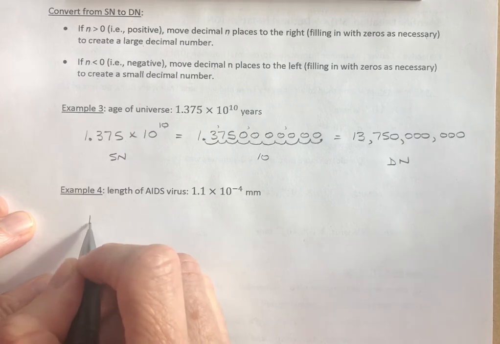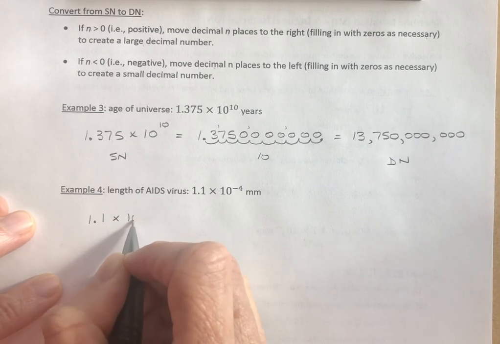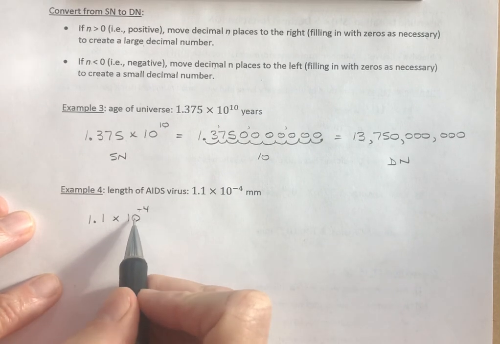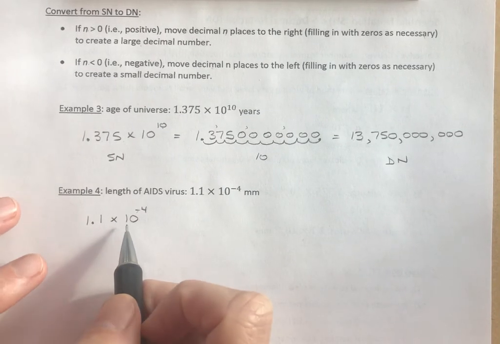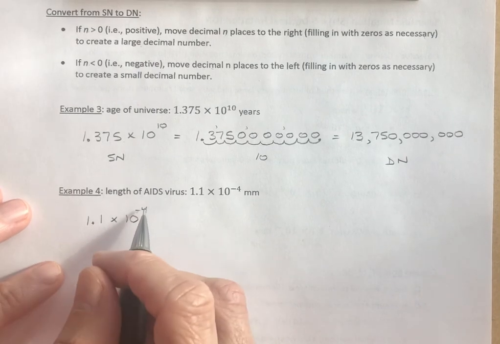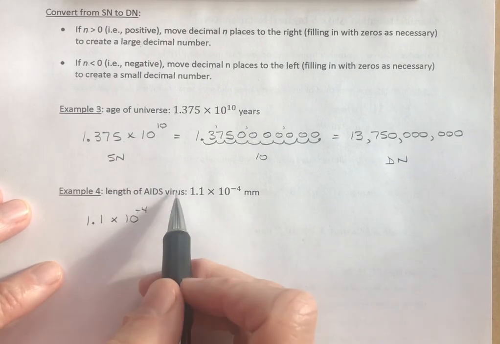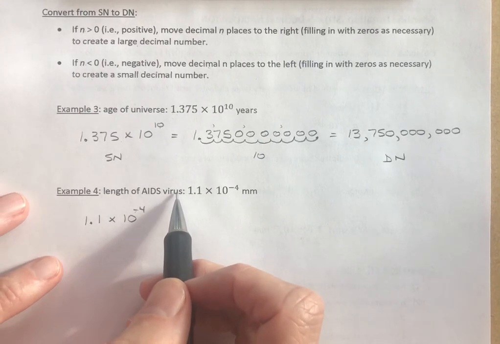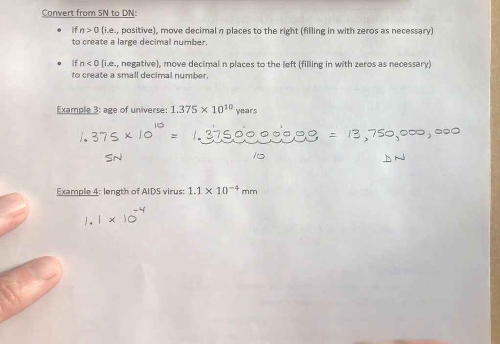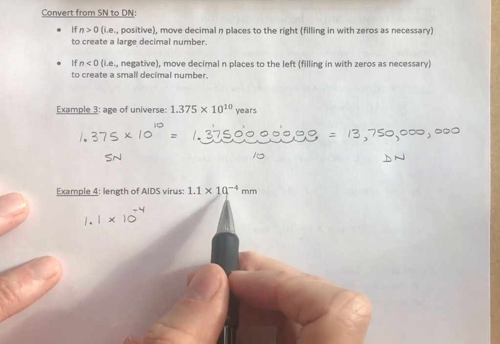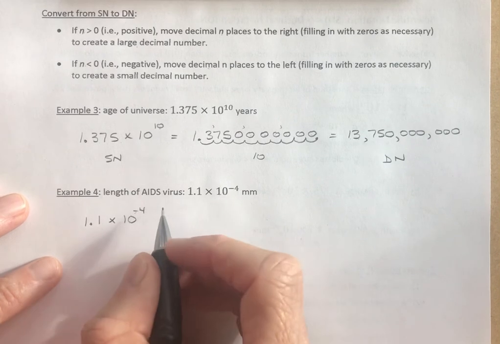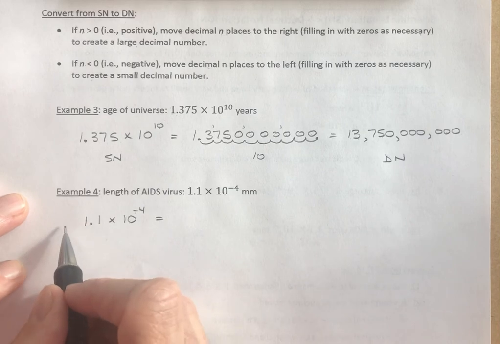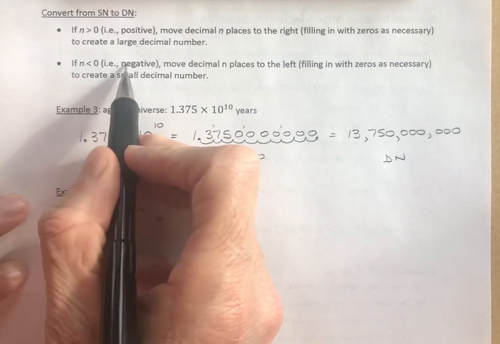Let's do the length of the AIDS virus. So 1.1 times 10 to the -4th. And again, we know that the negative exponent of the 10 tells us it's a pretty small number. And of course, we know that the AIDS virus is pretty darn small. People use microscopes to find these viruses. So we want to create a very small decimal number between 0 and 1. I'm going to move it 4 places, and to create a small number, I'm going to have to move it to the left. It's negative, so we're moving to the left.